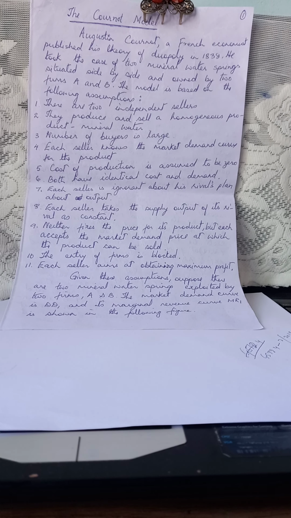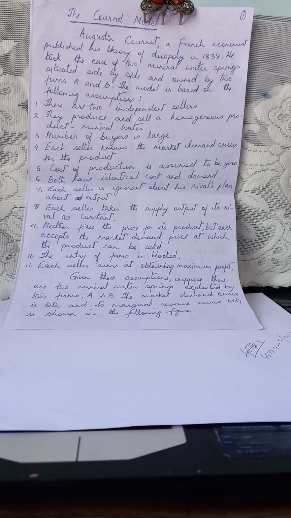And each seller is ignorant about his rival's plan, that is, about his output. Each seller takes the supply output of its rival as constant, and neither fixes the price for its product, but each accepts the market demand price at which the product can be sold. Further, the entry of firms is blocked.